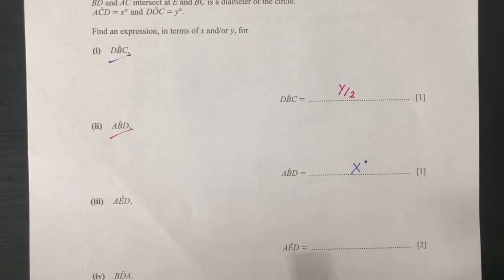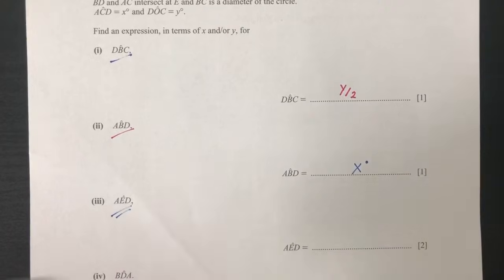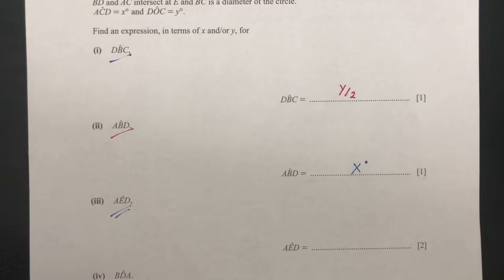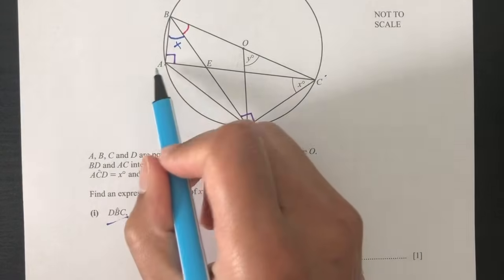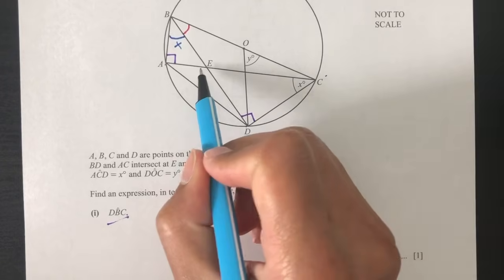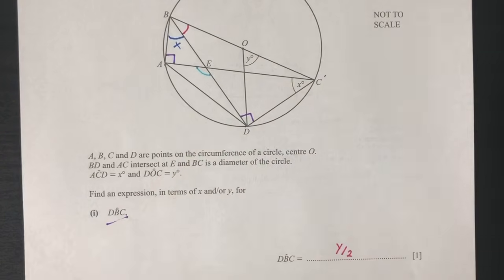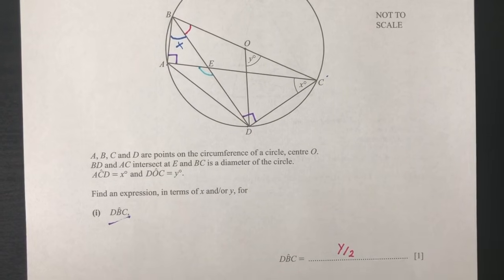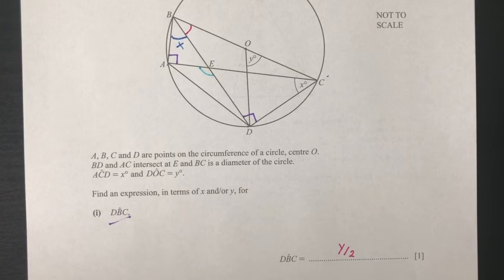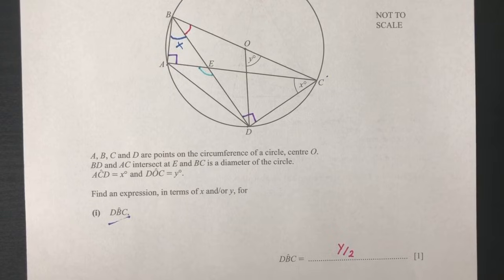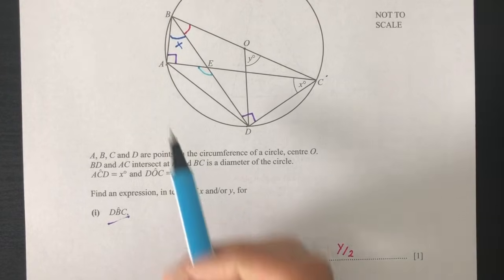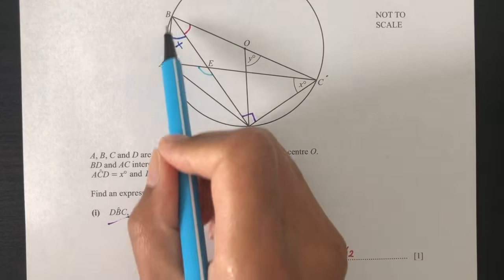Now for part 3, AED. Where is AED? AED will be this one. How would you find this angle? If you observe, we have a small triangle ABE.